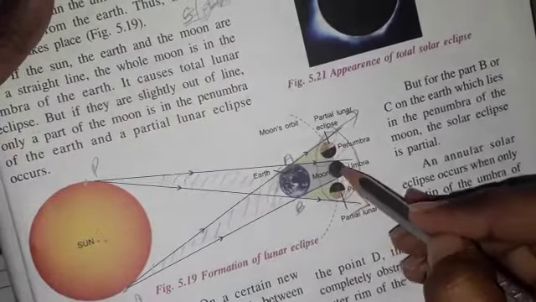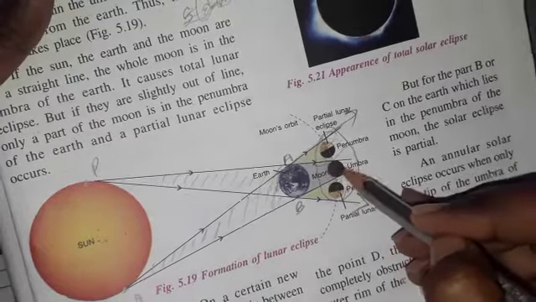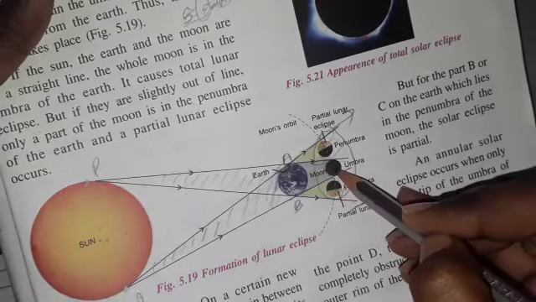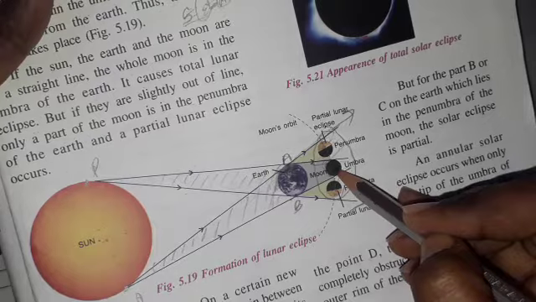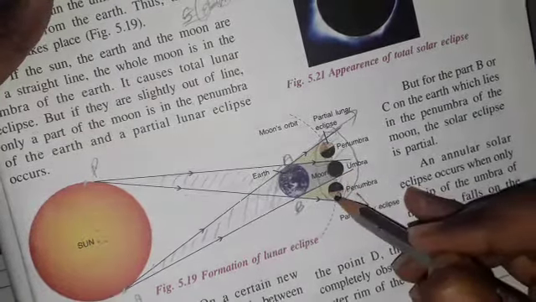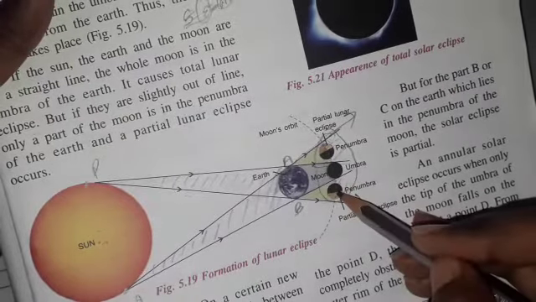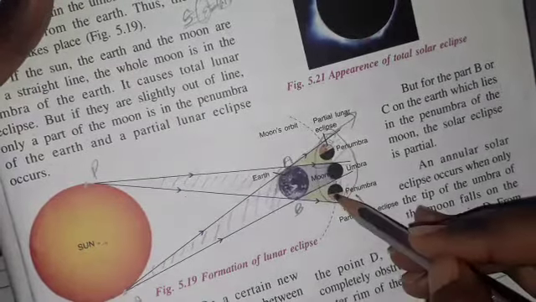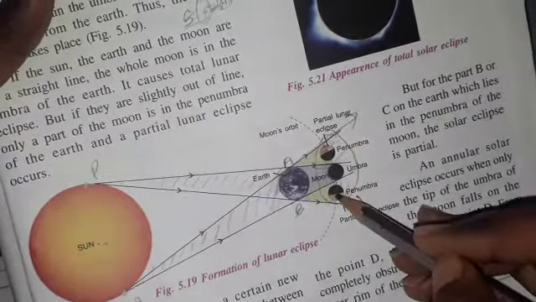So class, if your moon is in this position, then umbra is there, which means it's a total lunar eclipse. But if your moon is here or maybe here, this is the portion for penumbra, so a partial lunar eclipse is formed here. Hope you all understand, class. It's just based on the formation of umbra and penumbra.